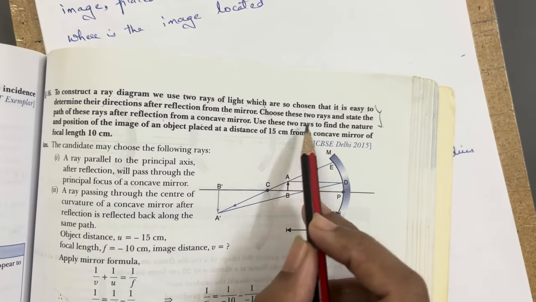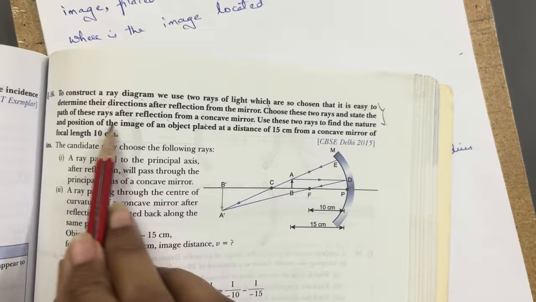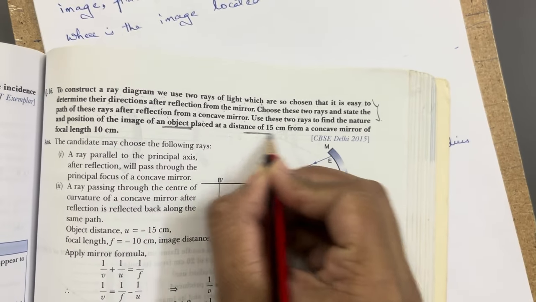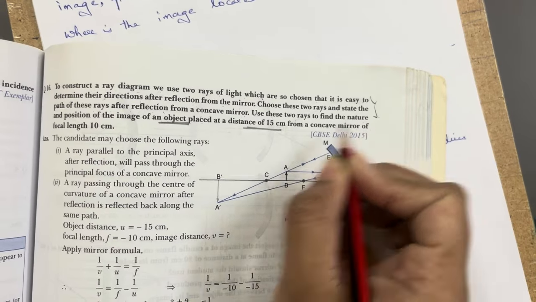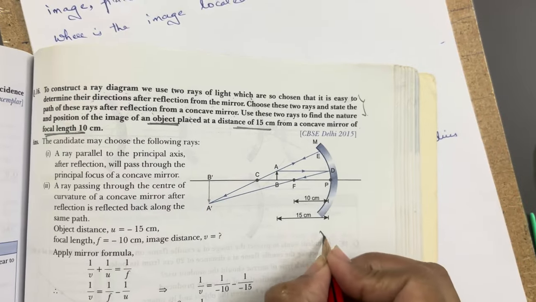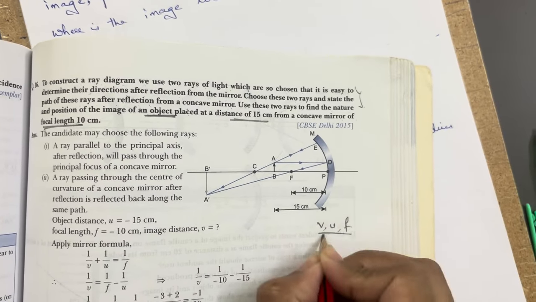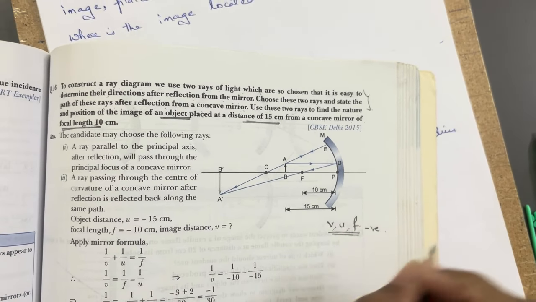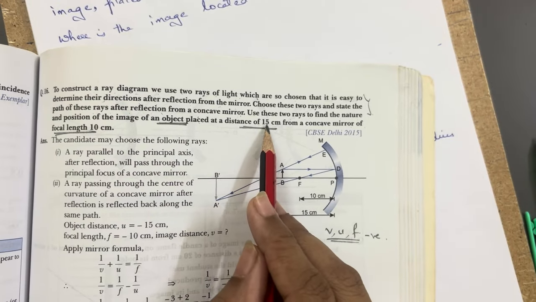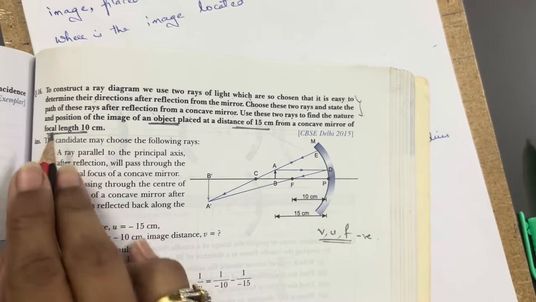Now they are saying, use the two rays to find the nature and position of the image of an object placed at a distance. The object is placed at a distance of 15 centimeters from a concave mirror of focal length 10 centimeters. Okay, so for a concave mirror, u, v and f are all going to be negative, as we have studied already. So we are going to place this thing. The object is placed at a distance of 15 centimeters, and the focal length is this.